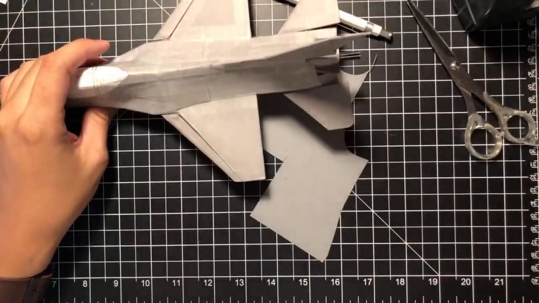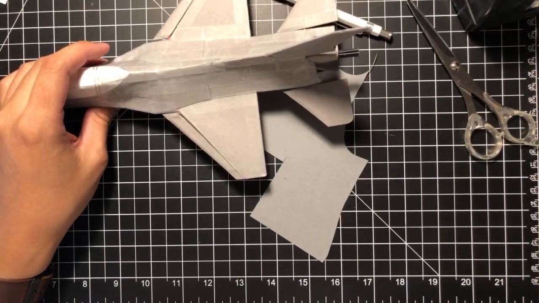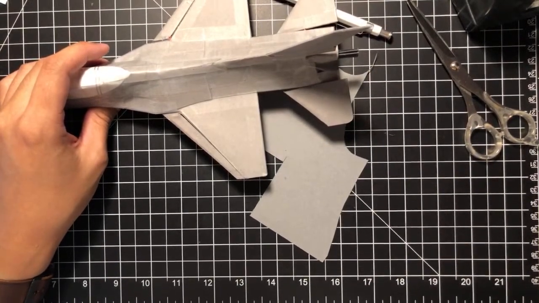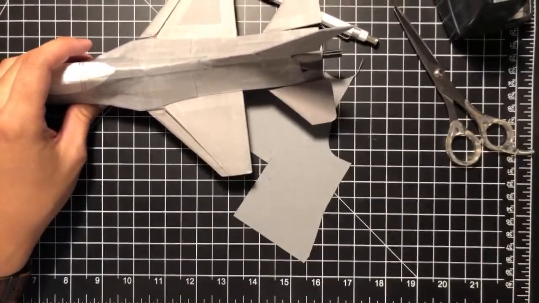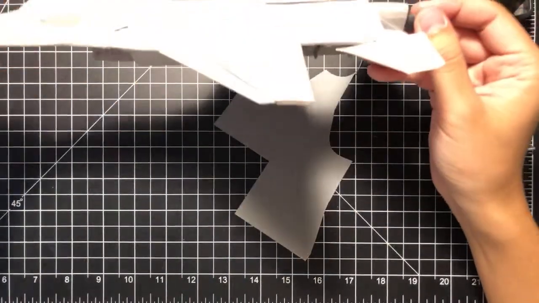Yeah, let's see if there are any chats. Yeah, no, that's pretty much it for now. Okay, so it looks good.